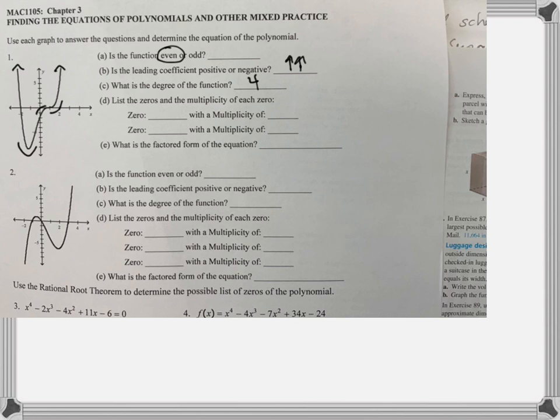Okay, so let me tell you. So what are the zeros here? -2. -2 is right here. And what's the other 0? 1. That's all you see. Okay. The -2, what kind of multiplicity is that?